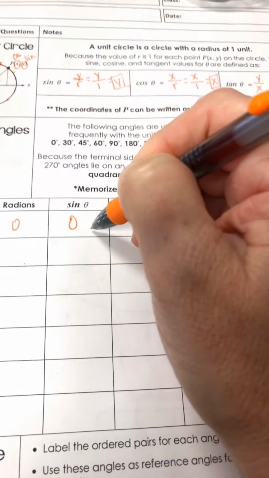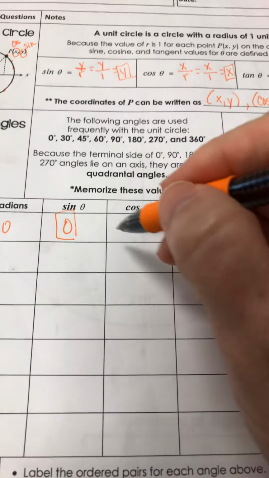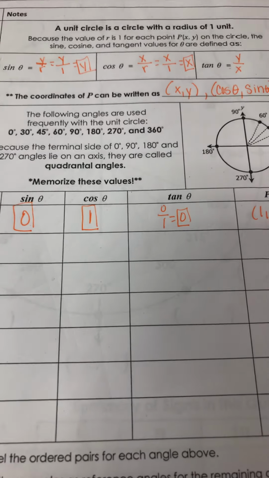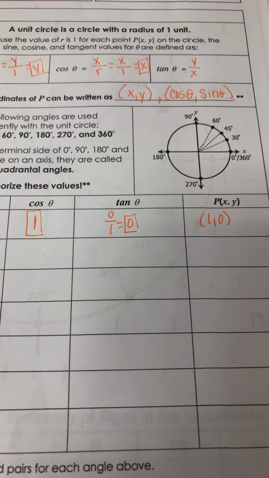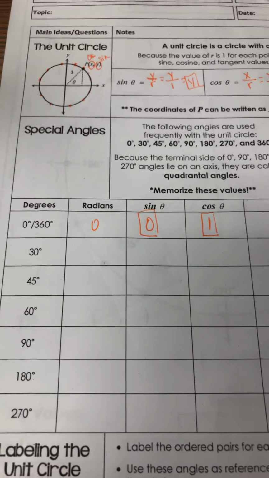So the sine of 0 is 0. The cosine of 0 is 1. And then the tangent of 0 is 0. And then you can find your reciprocal functions if need be.